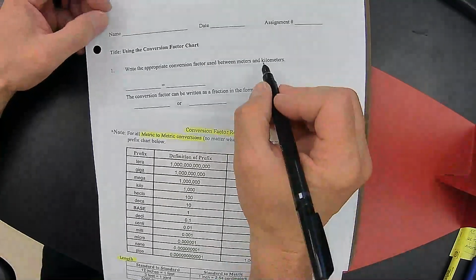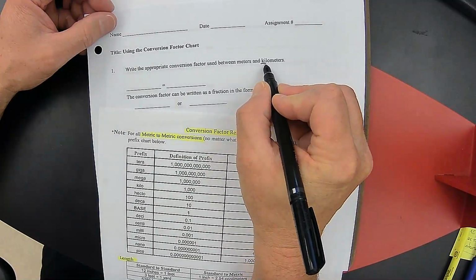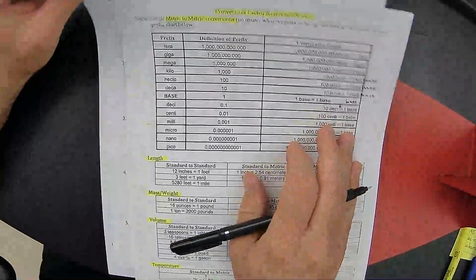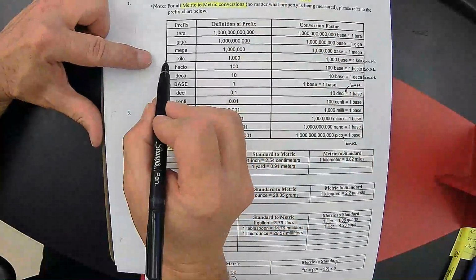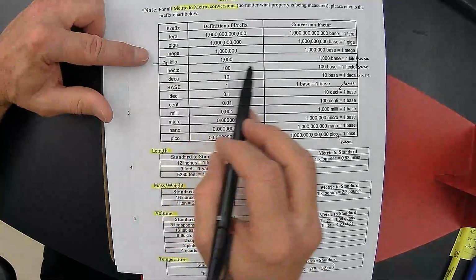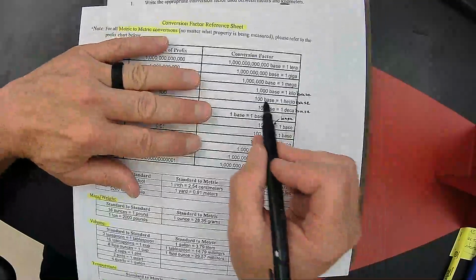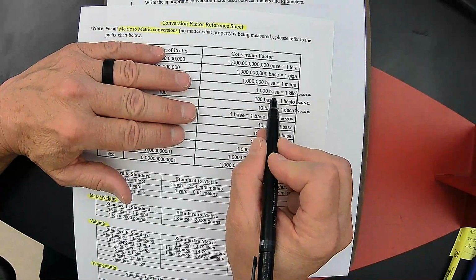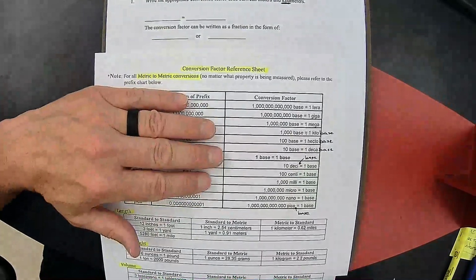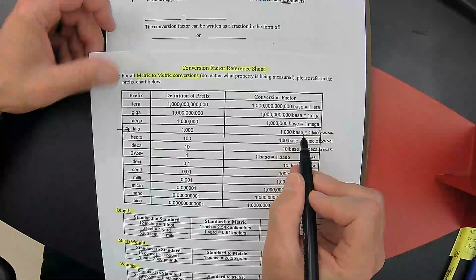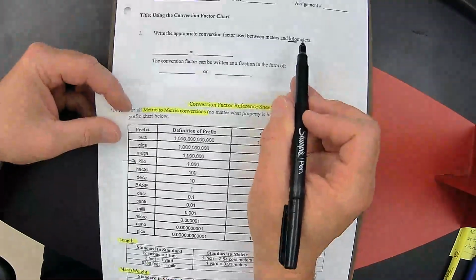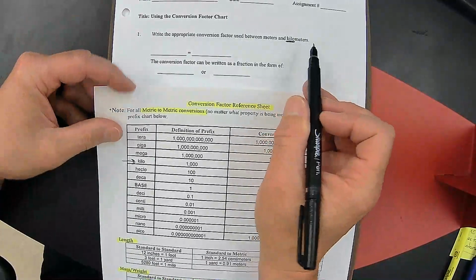The first thing that I'm going to realize is the prefix I'm dealing with is kilo. So when I go to my prefix chart, I'm going to find kilo. And it turns out if I go to the far right, it says 1,000 base is equal to 1 kilobase. Well, what is the base unit that I'm dealing with? It looks like it's meters. The base unit is meters.